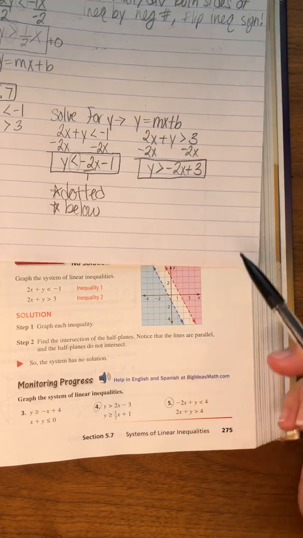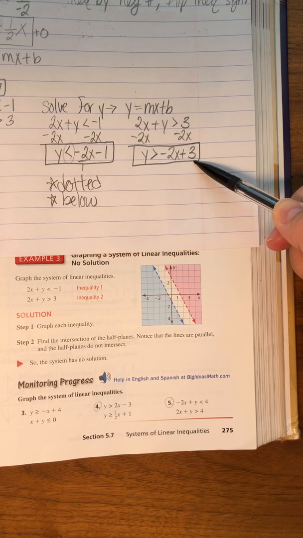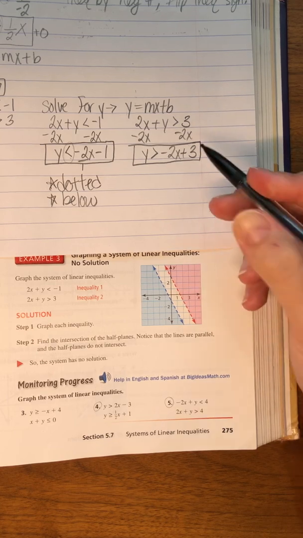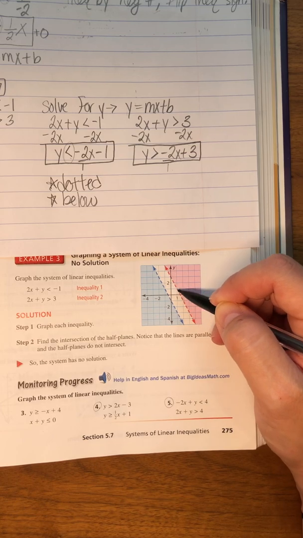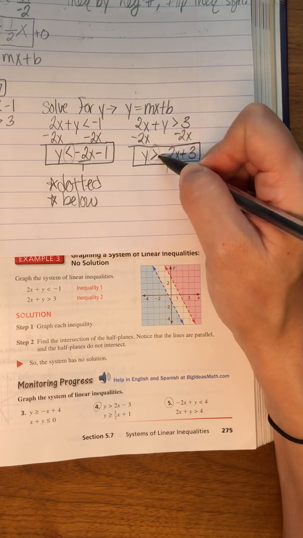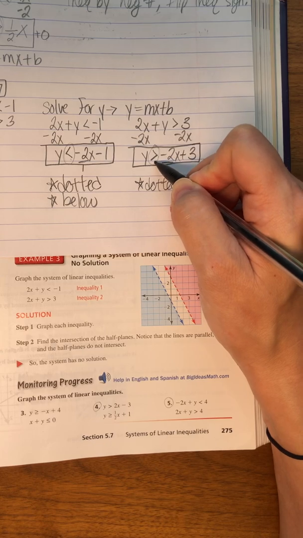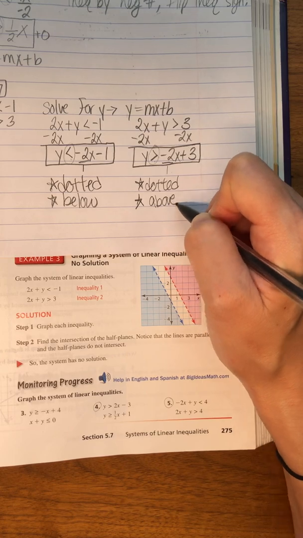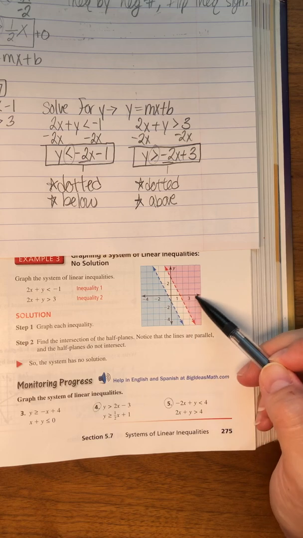Let's do our second inequality. Y is greater than -2x plus 3. We're going to graph the y-intercept of 3. So here it is on the y-axis. And now we're going to do our slope. Again, it is -2 over 1. So I'm going to go down 2, right 1, down 2, right 1. Again, let's think about our line. This is going to be a dotted line because it's not equal to. And think about your shading. This is greater than, so I'm going to shade above the line this time. So here's the dotted line, and then they shaded above the line.